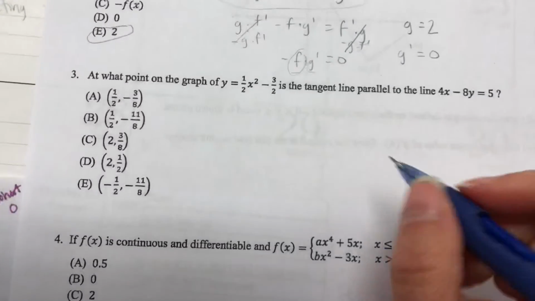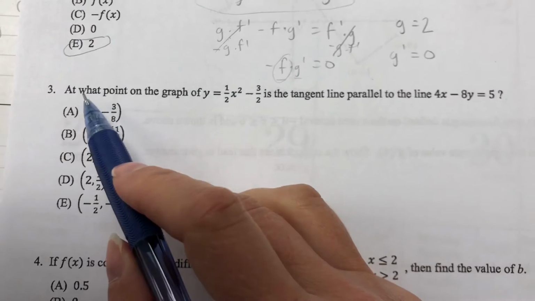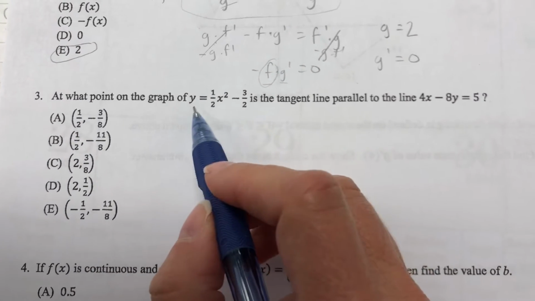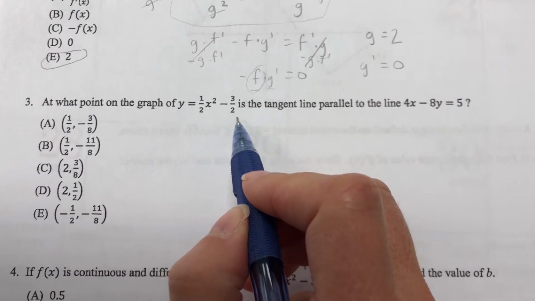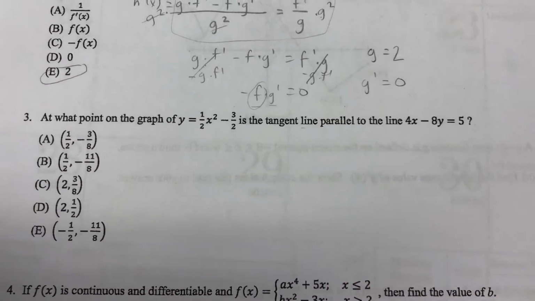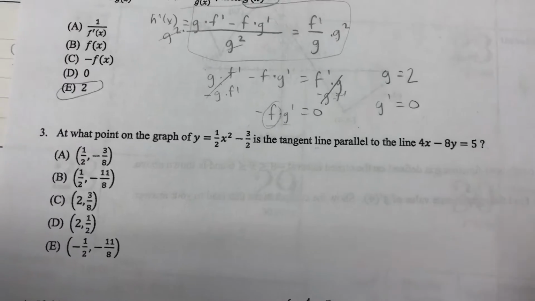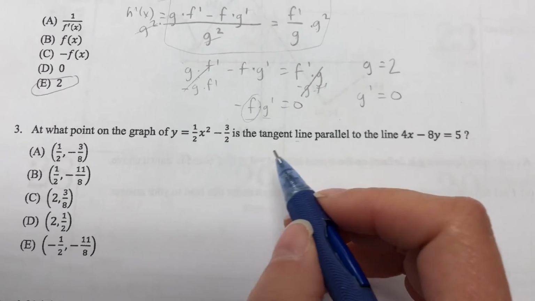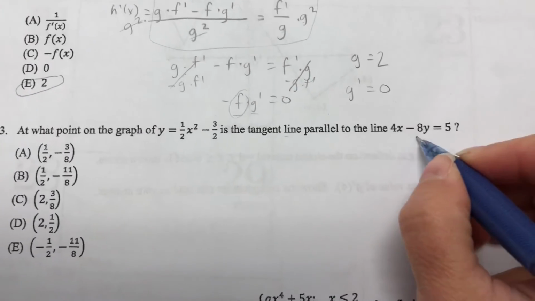All right, so now let's move on to number 3. At what point on the graph of y equals 1/2 x squared minus 3 over 2 is the tangent line parallel to this line? So lines are parallel when they have the same slope, right? So let's find the slope of this line.